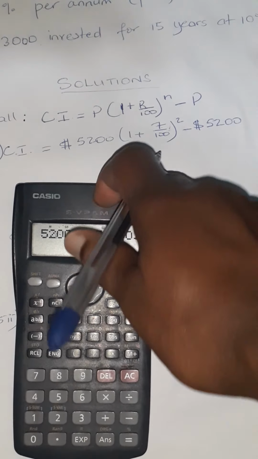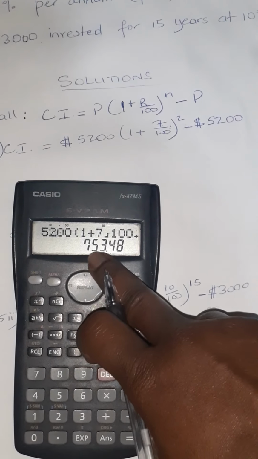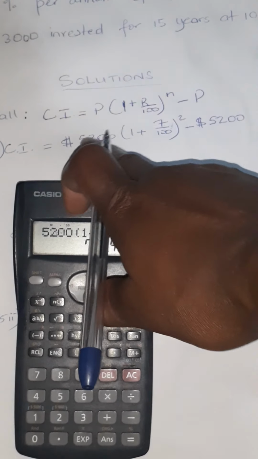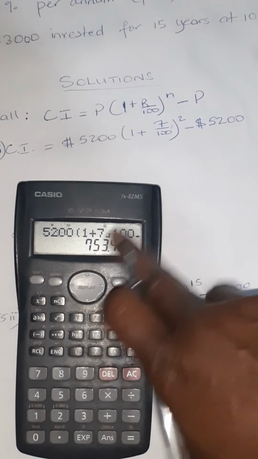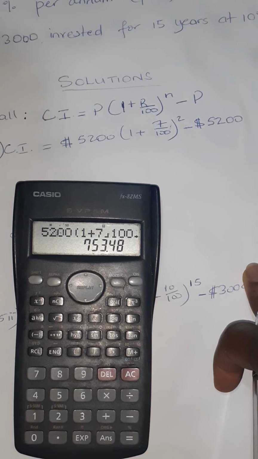But if you don't and you want to work it out bit by bit, you can do it. But I'm showing you that there's an easy way to get to your answer by just putting the information into your calculators. All right? So it's 753.